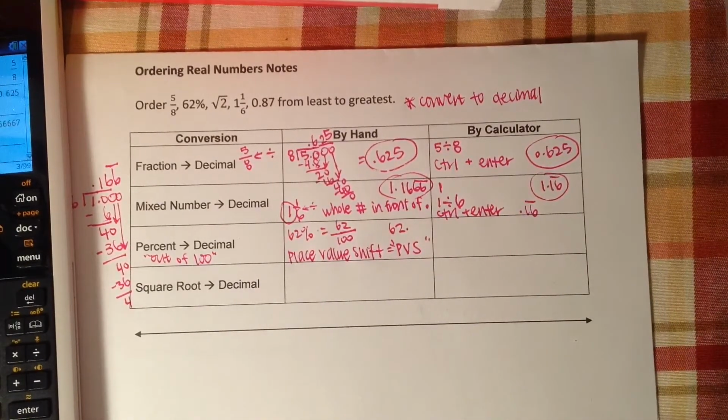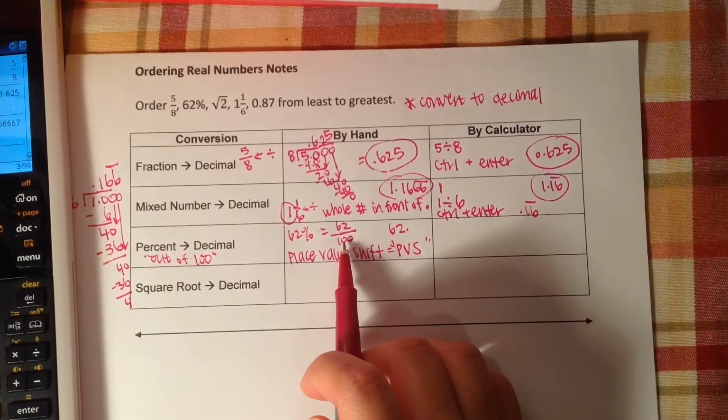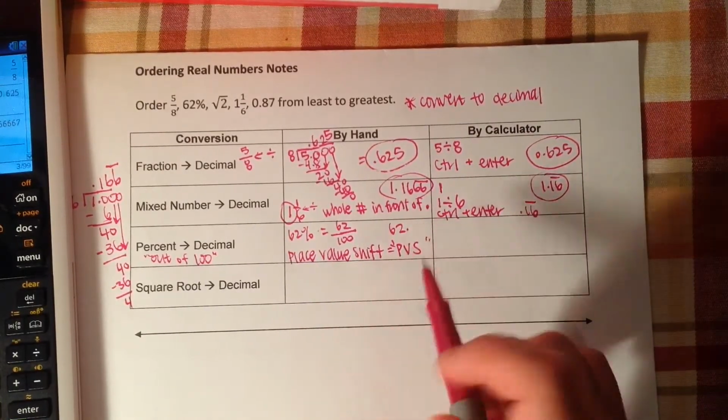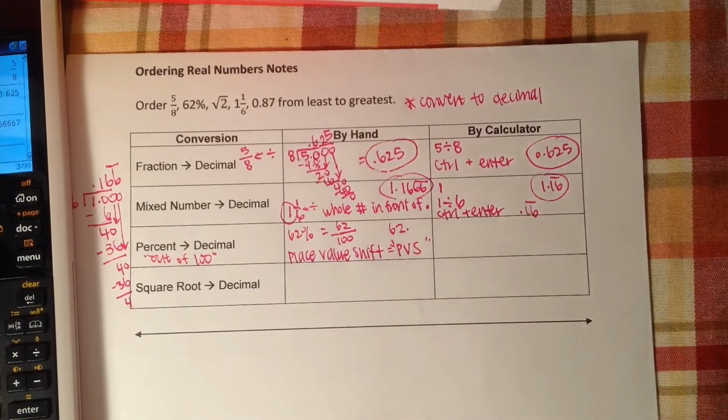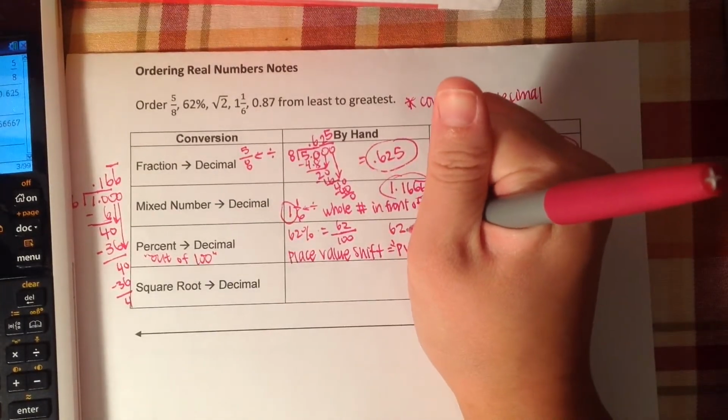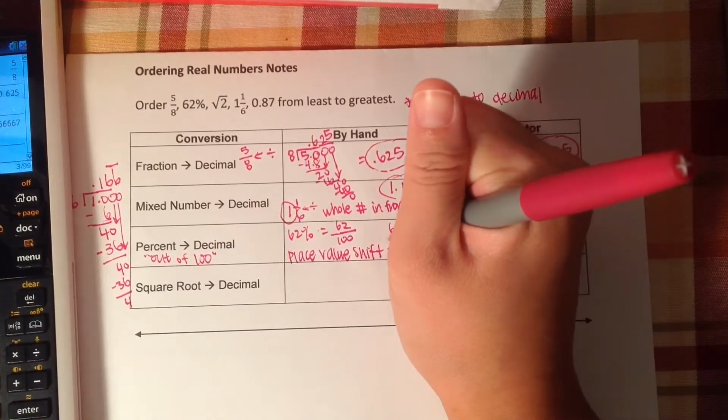And to do your place value shift, dividing by 100 is the same thing as shifting your value 2 places to the left because you're dividing. So 2 places to the left, you bring it 1 here, 2 here.